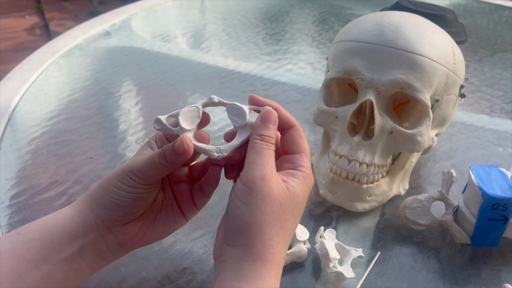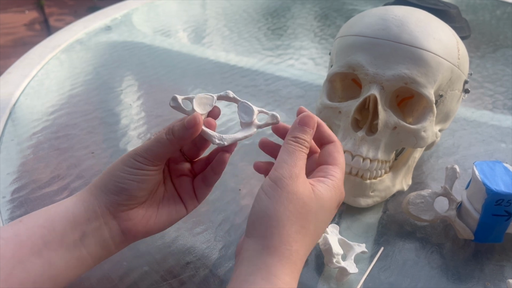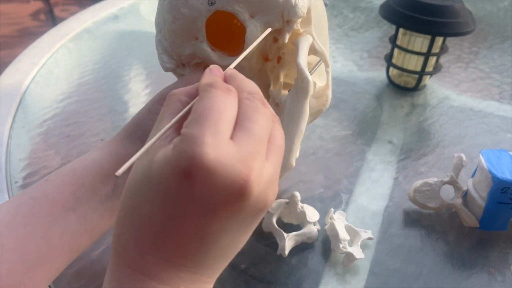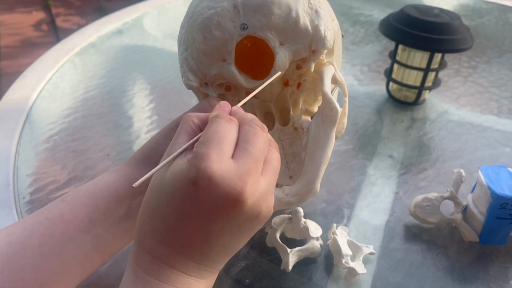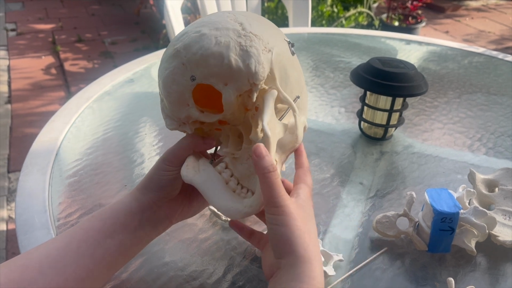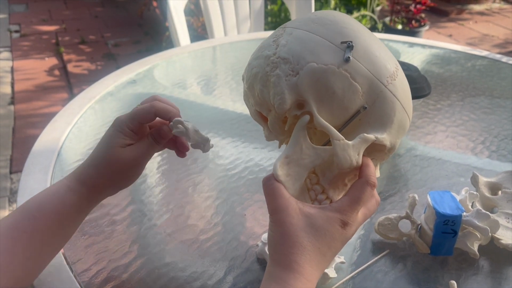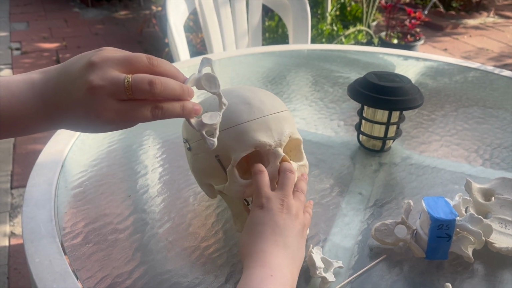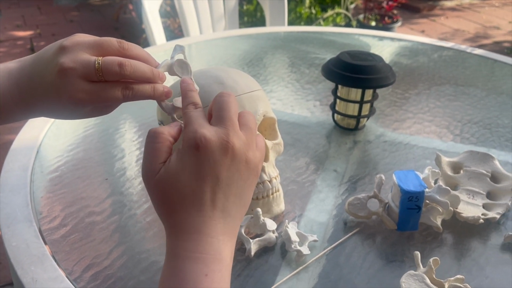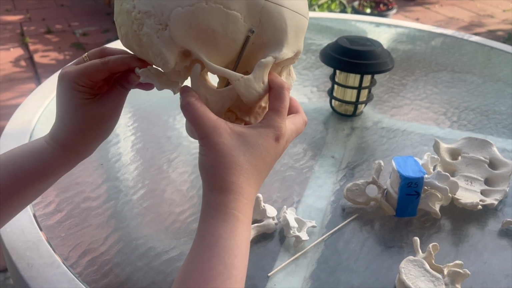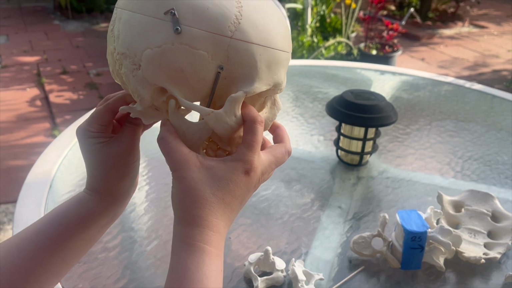The transverse foramen is where nerve comes in and out. The C1, the atlas, is going to articulate with the occipital condyle of the skull that we studied earlier. This is the occipital condyle right here. So how it fits in is that you have your C1, okay? This area right here of the C1 is going to articulate with the occipital condyle, okay?